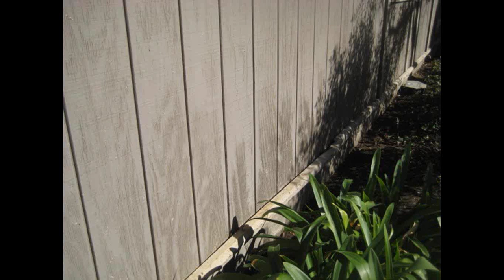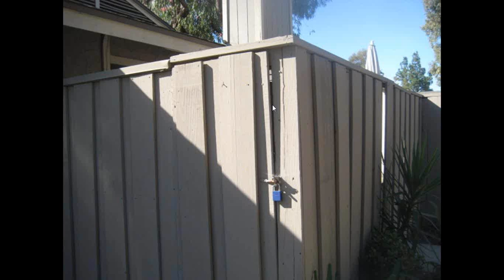And the siding is getting close to the end of its life. You can see deterioration and the fibrous nature of the siding here. It's starting to fray a little bit. And a significant item here at this association is the fencing.